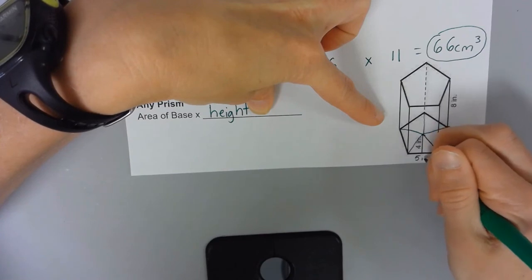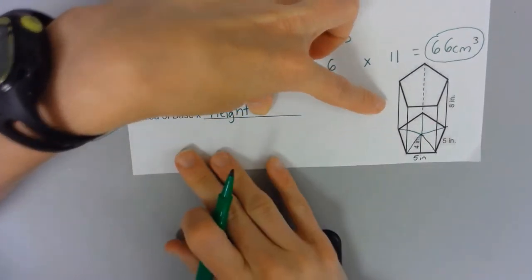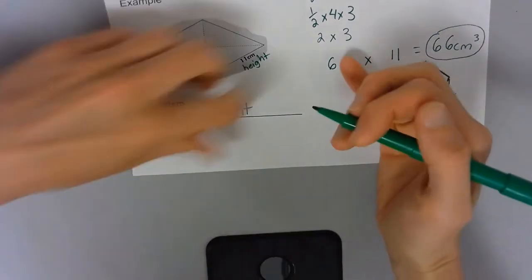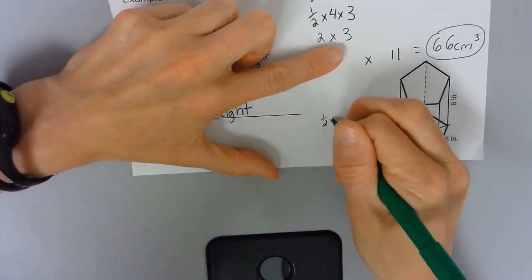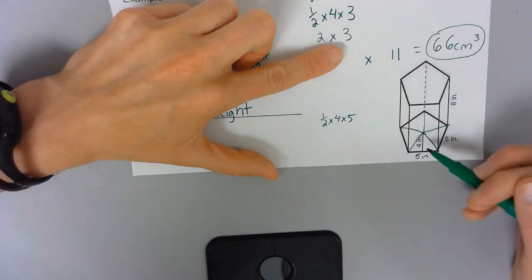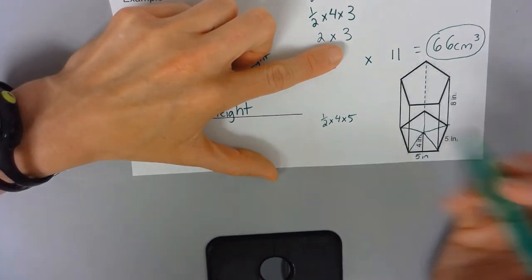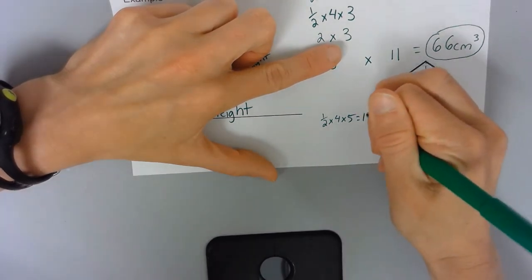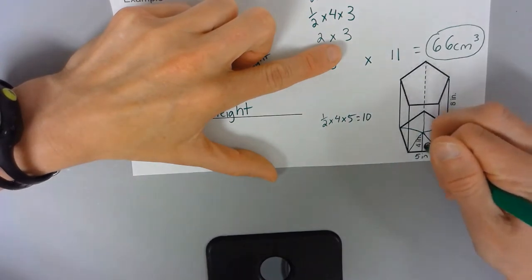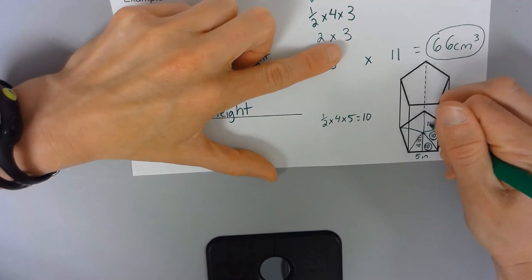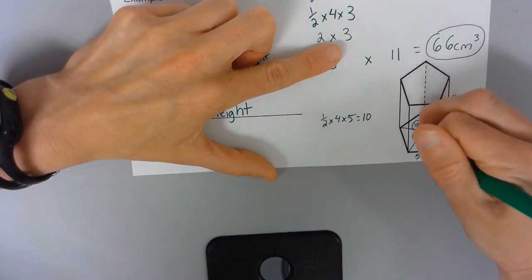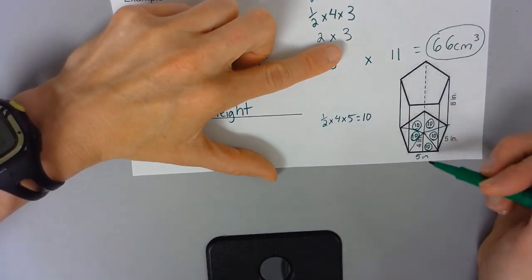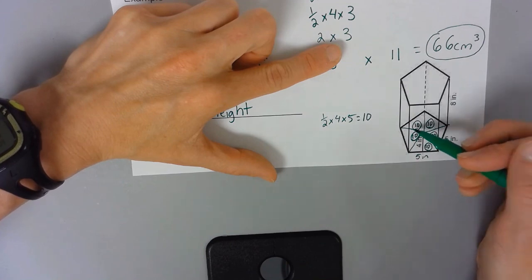This is also 5 inches. So the area of one of the triangles is going to be 1/2 times 4 times 5. So one of those triangles has an area of 1/2 times 4, which is 2, times 5, which is 10. So that triangle is going to be 10 inches squared. This one will be 10 inches squared. This one, this one, this one. So the area of the entire pentagon, or the base of this pentagonal prism, is 10, 20, 30, 40, 50.